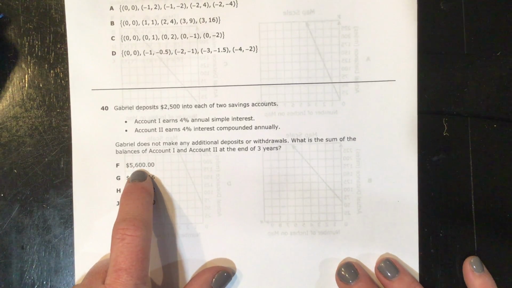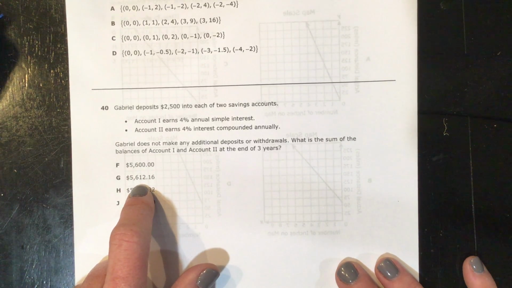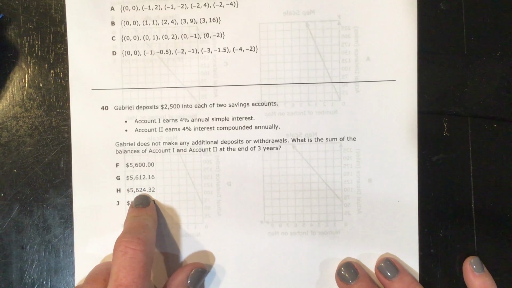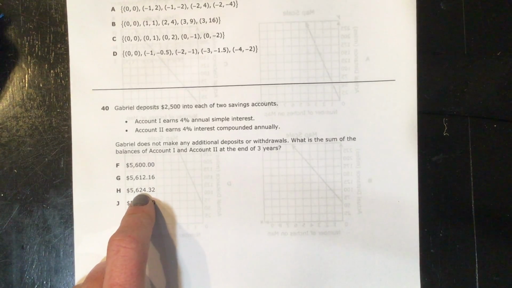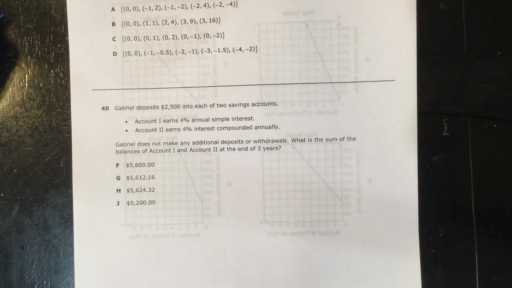F, $5,600. G, $5,612.16. H, $5,624.32. J, $5,200.